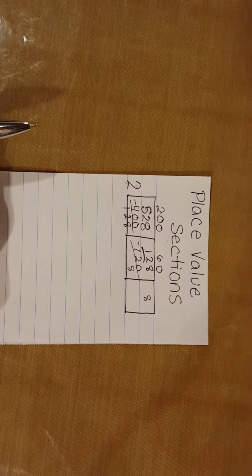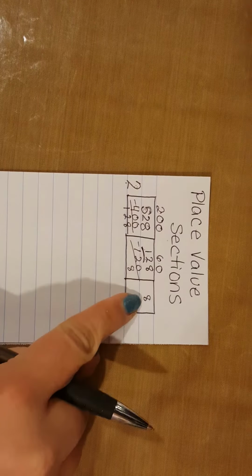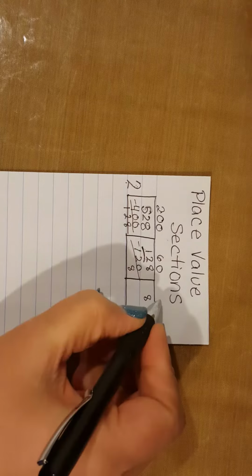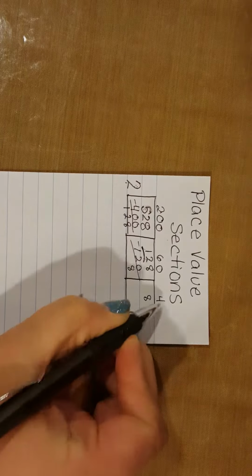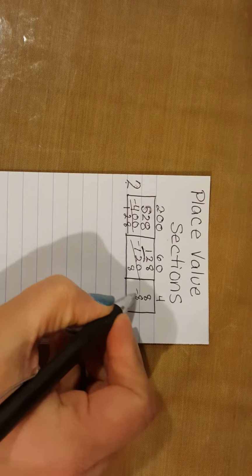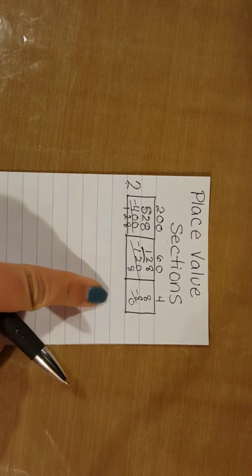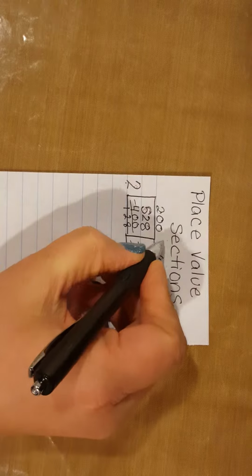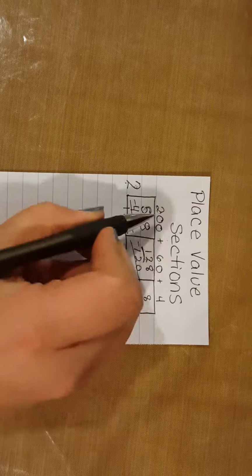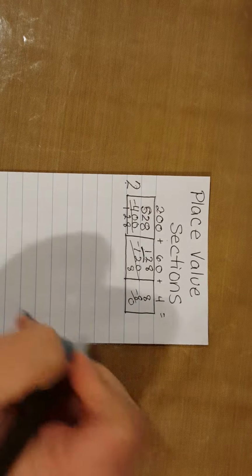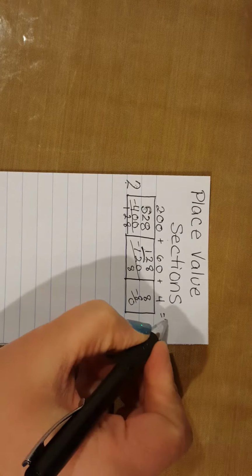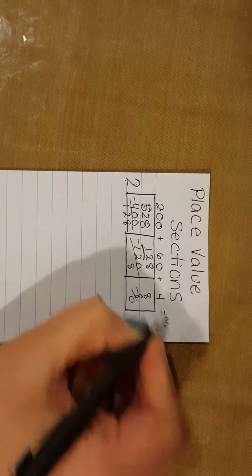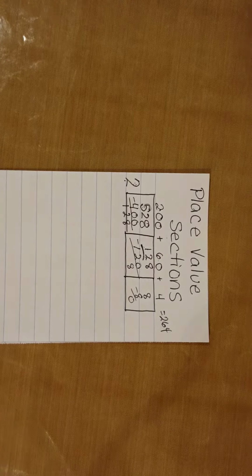I have one last section to divide, and that would be 8 divided by 2, which is 4. 4 times 2 is 8, and when I subtract, I get 0, which means I have nothing left over. I have no remainders. So these partial quotients get added up. 200 plus 60 plus 4 equals 264.